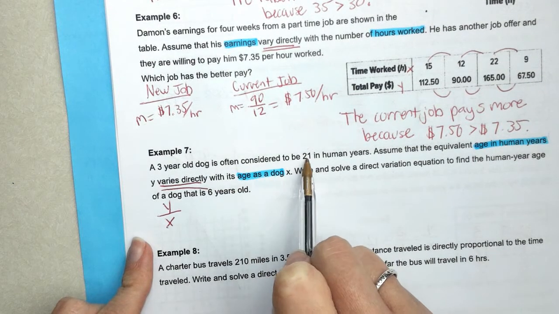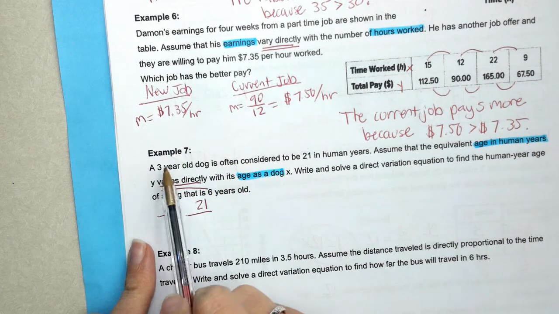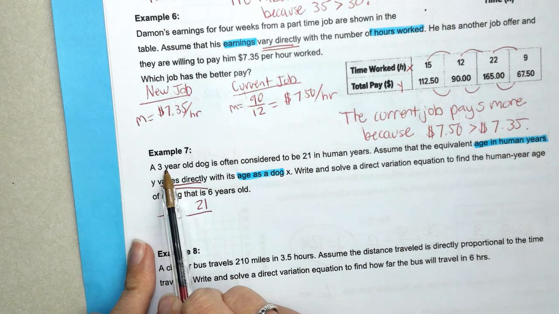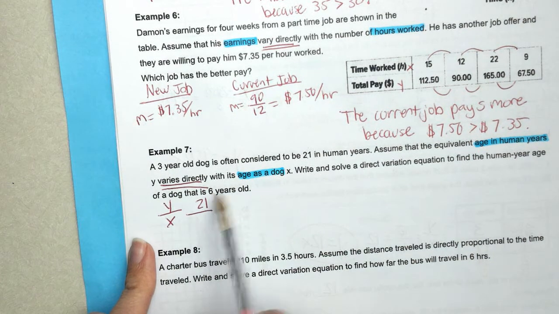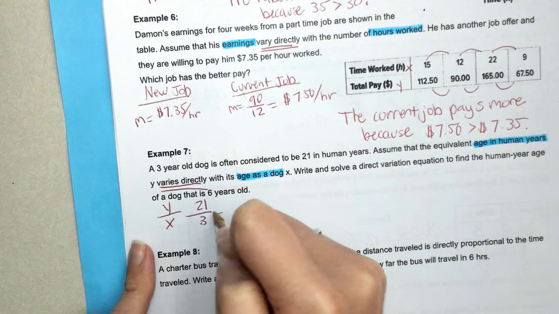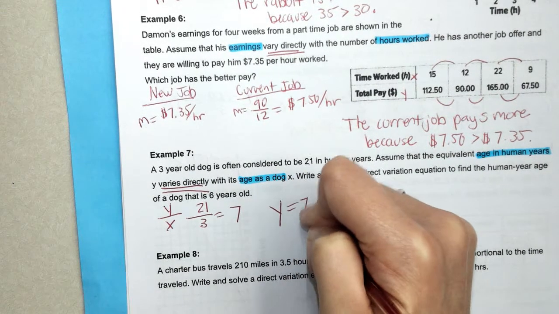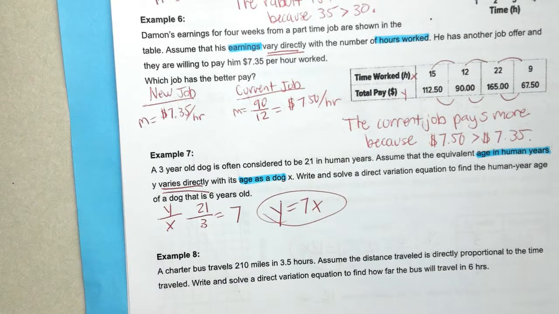So my y is 21 years in human years, as it's 3 for dog years. We're not going to use this one because it's 21 human years when the dog is 3. That means my constant unit rate is going to be 7. So if it's 7, my equation is y equals 7x.